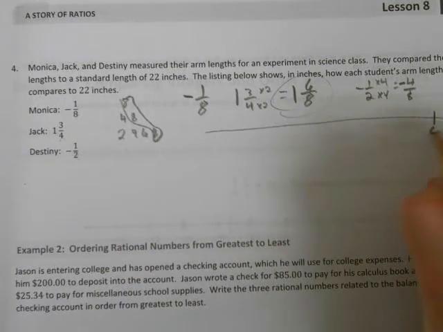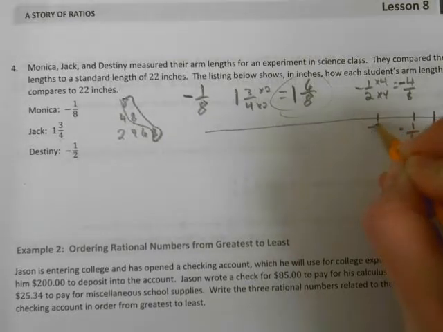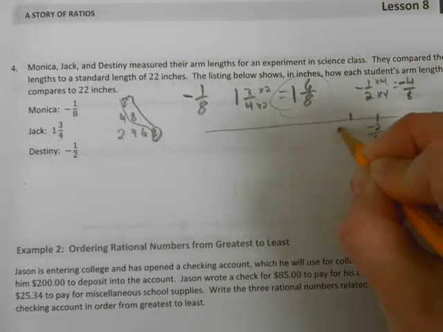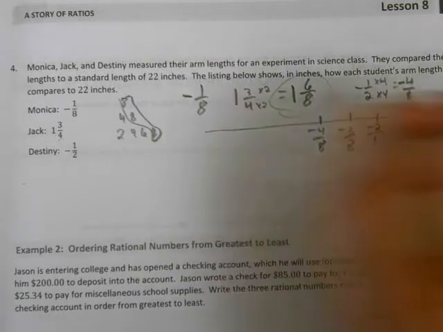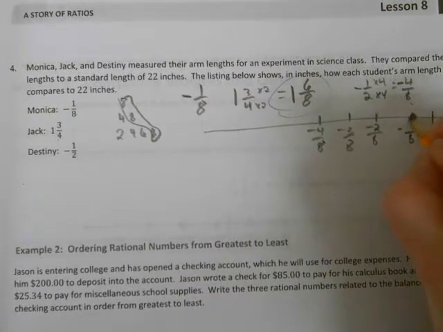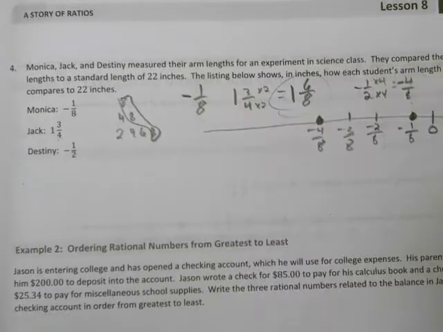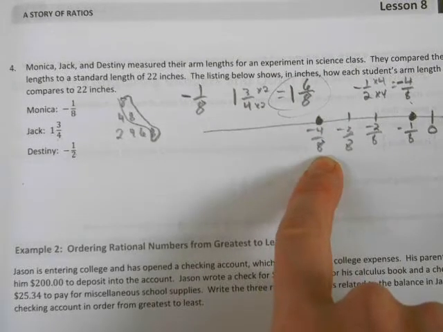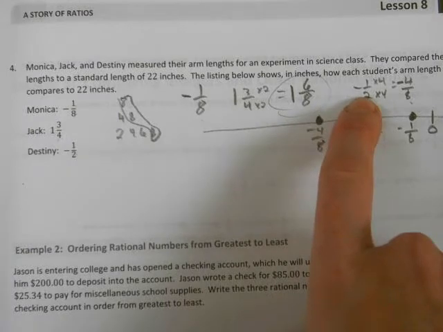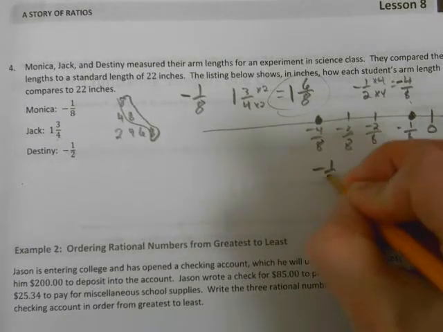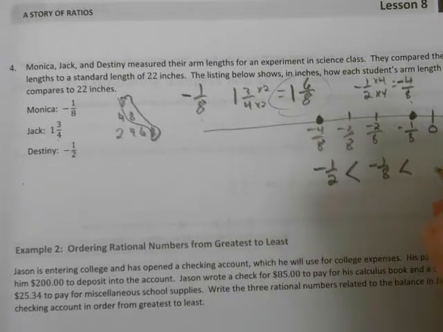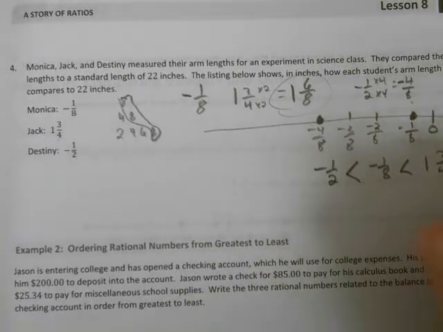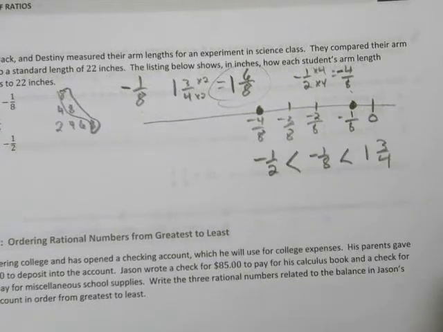So if I put my 0 here and I count by 1/8, negative 1/8, negative 2/8, negative 3/8, negative 4/8. So I have my 1/8 and 4/8 on there. My negative 1/8 is there, negative 4/8 is there, which means negative 4/8, or my negative 1/2 is my least, and then my negative 1/8, and then my 1 3/4. And again, the positive is what tells you it's already the greatest.